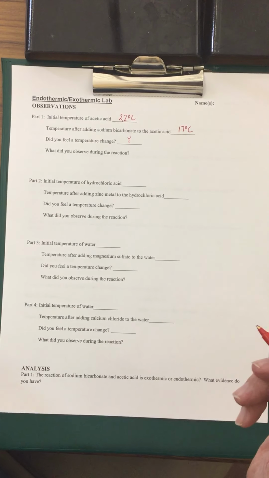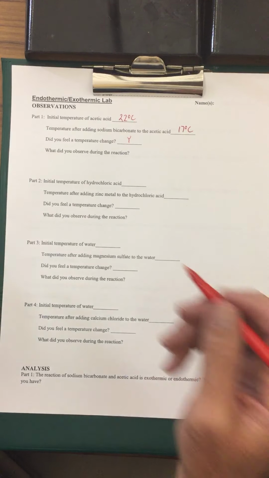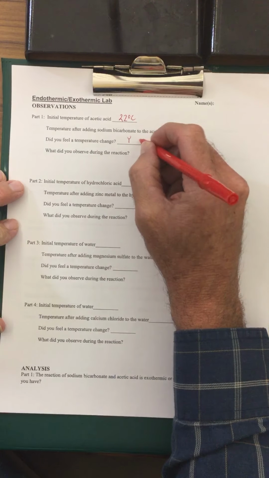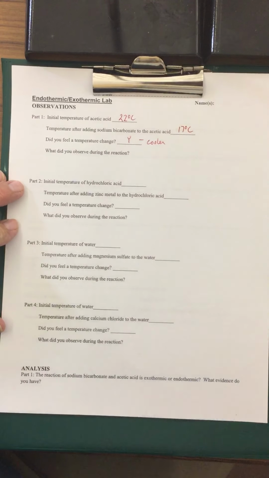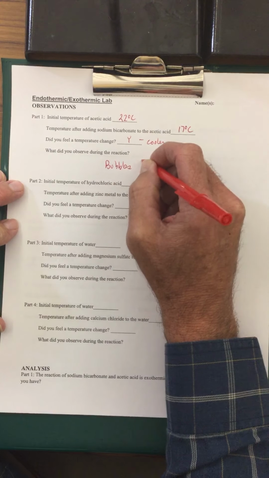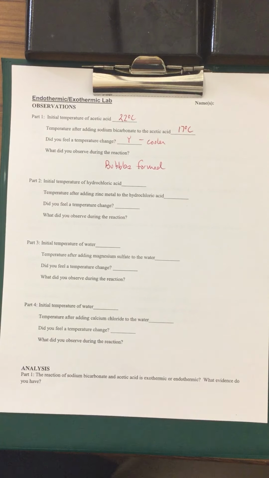It felt cooler. Did you observe, what did you observe during the reaction? There were lots of bubbles. So did you feel a temperature change? Yes, and the experience was cooler. What did you observe during the reaction? Bubbles formed. So it's as simple as that.